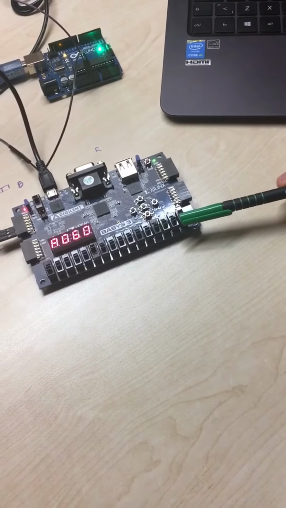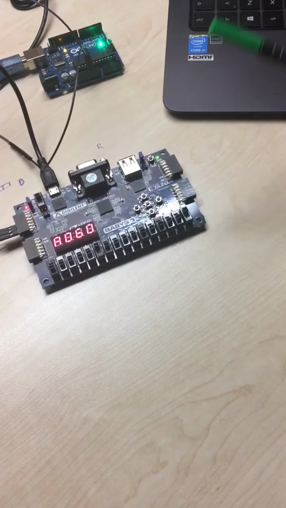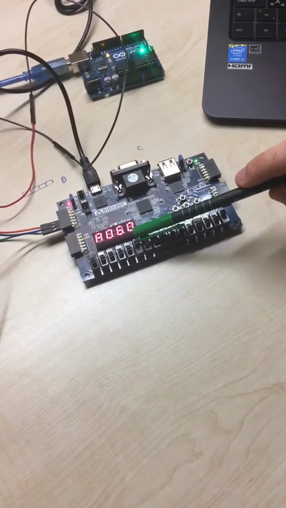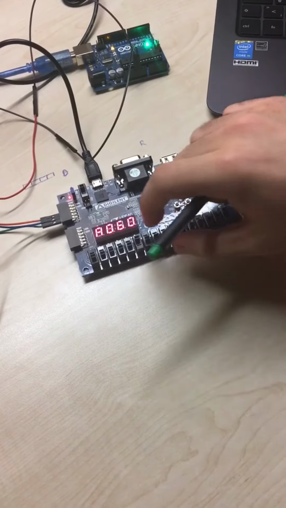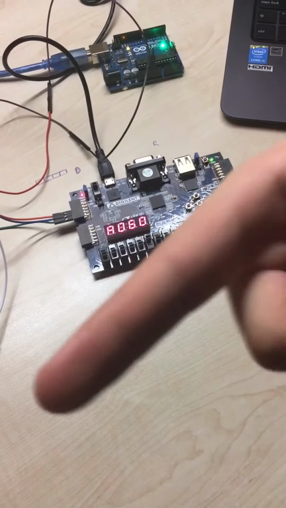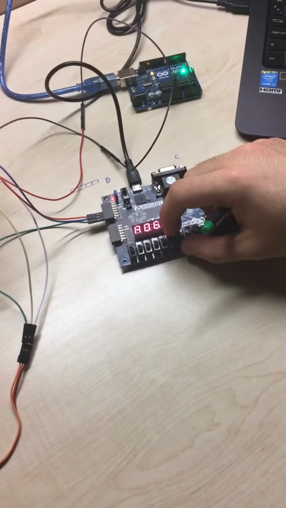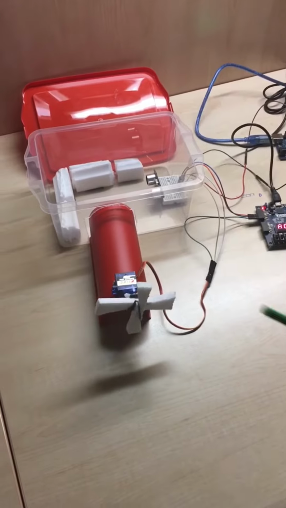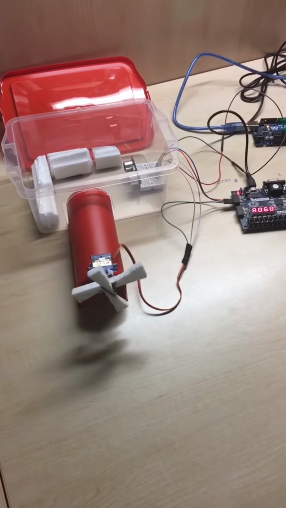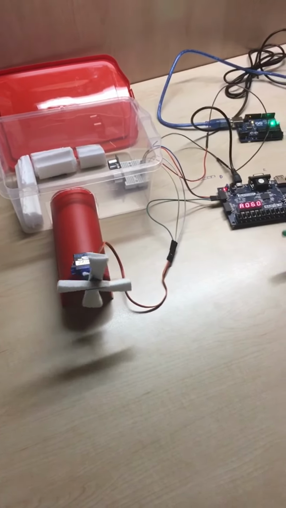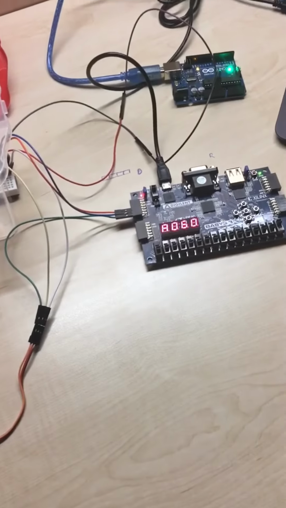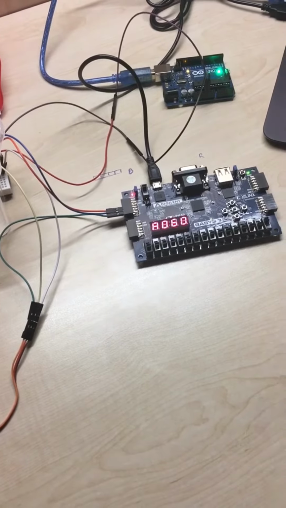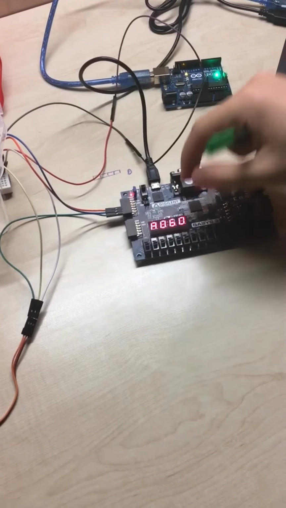This pin is coded to reset the game, and there are also other pins. This pin works as an enable for the propeller. When I turn this on, the propeller starts to spin. In order to change the spinning rate of the propeller, I will use these 4 pins. As I increase the magnitude of the 4-bit number, the spinning rate will increase.